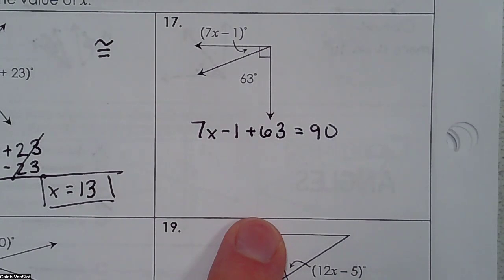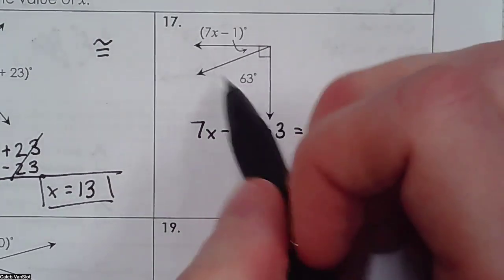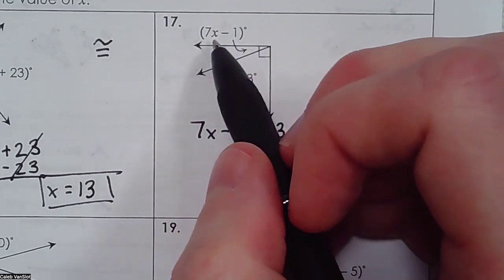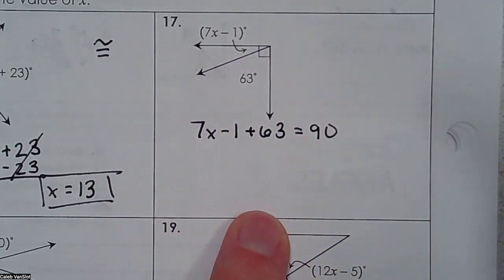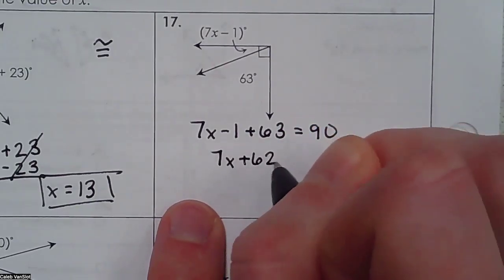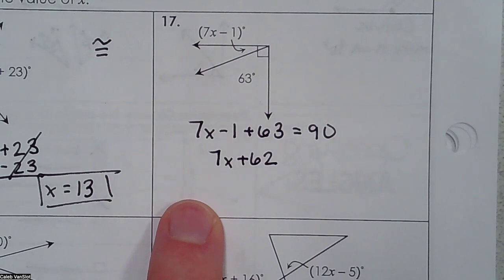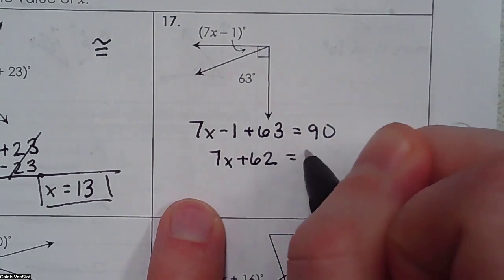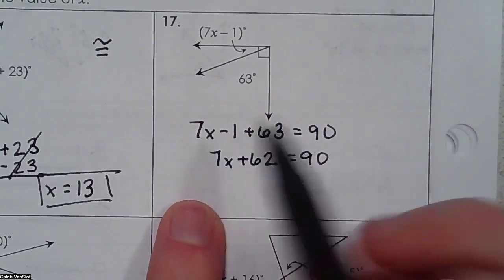What was the way that I taught you guys you could do it? You can just combine like terms right here. So what does that give me? What's 63 minus 1? 62. So if you just started like this, that would be okay as well, if you want to save yourself the step. But again, writing it out the long way is not a bad idea.